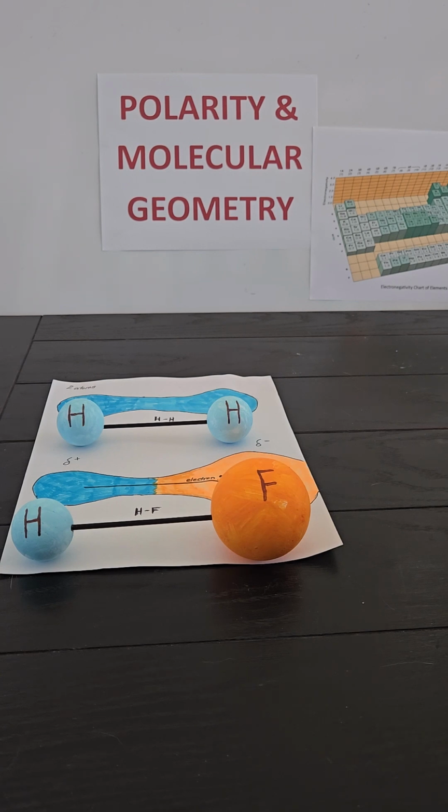As you can see in the model, the fluorine atom is represented as much bigger, representing a greater electronegativity. It also shows that the electrons will be pulled more towards the fluorine and less towards the hydrogen. Here it seems pretty straightforward that the fluorine atom pulls the electrons that create the bond towards itself and away from the hydrogen.